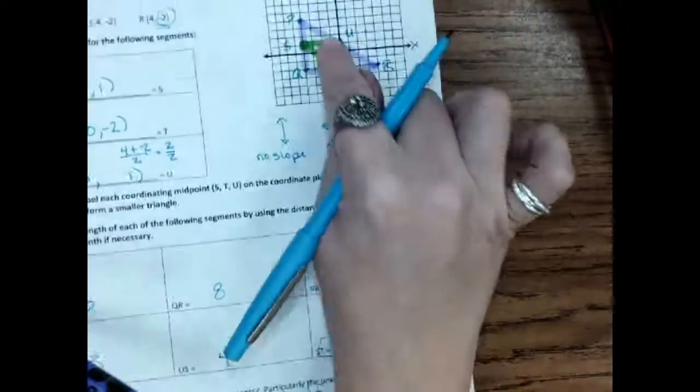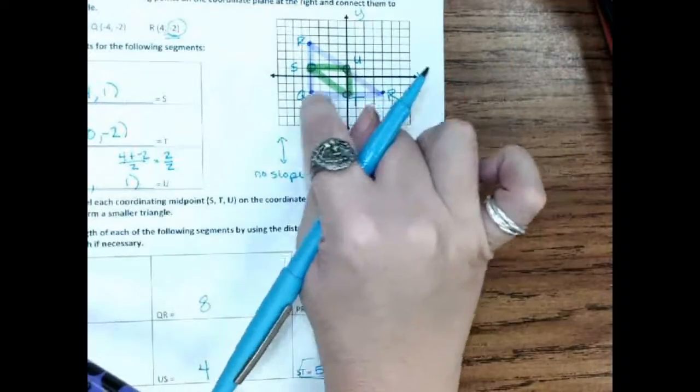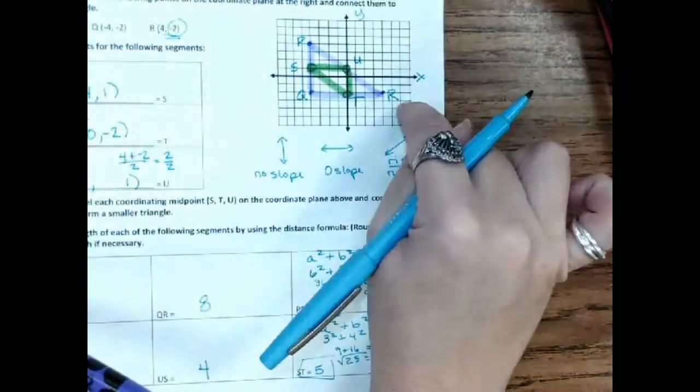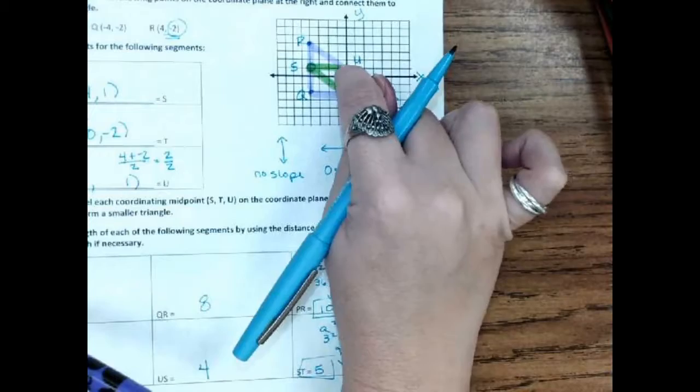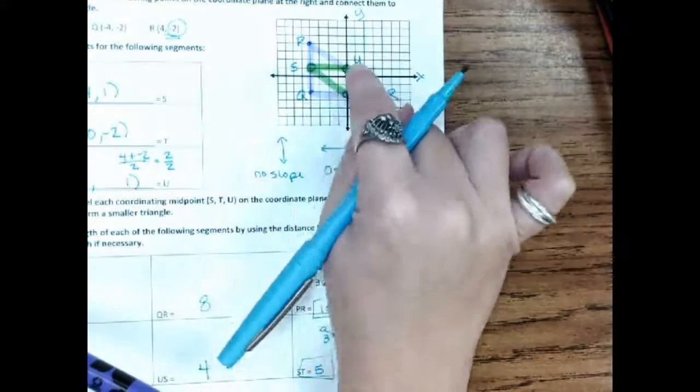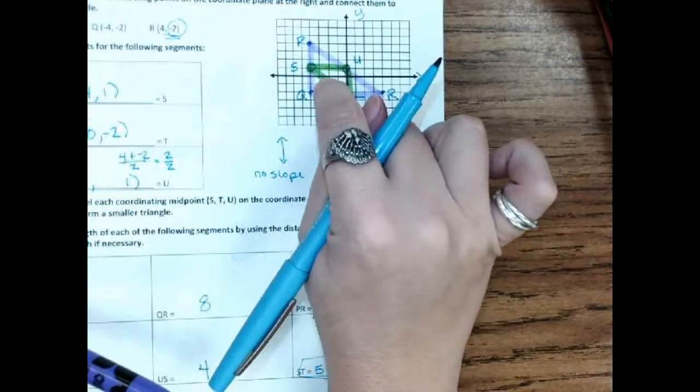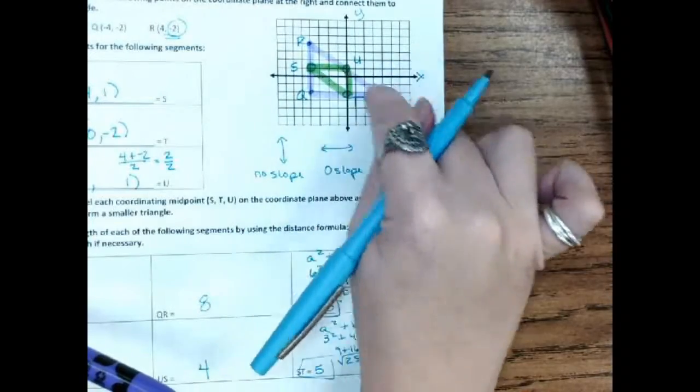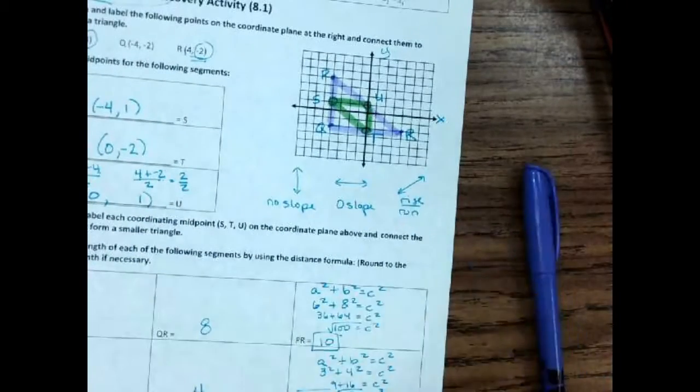So if I connect these two, this one is parallel to that one, and this is half that length. If I connect these two, this one is parallel to this one, and this one's half this length. This one, it's parallel to that one, and it's half its length. So two things: parallel and half the length.